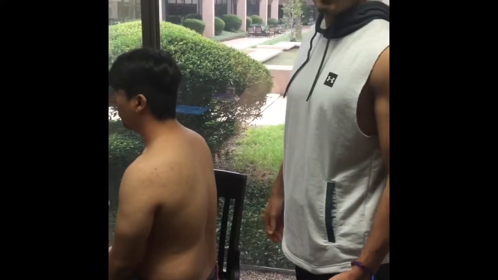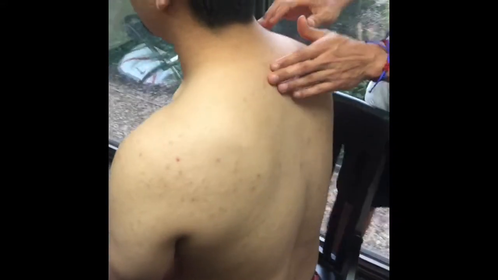Alright, so now I'll be doing the static palpation. I'm going to be looking for palpable edema with my fingers on the spine, looking for soft, boggy feelings and pain on the pressure.